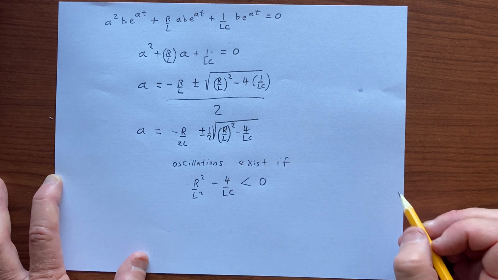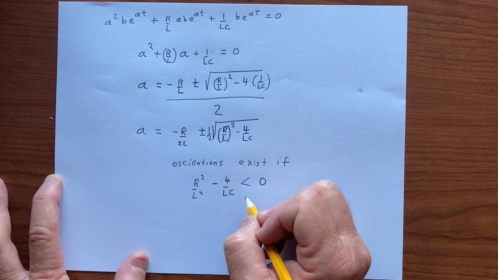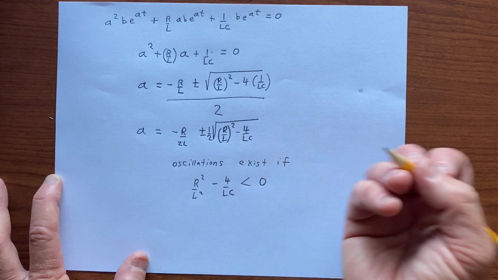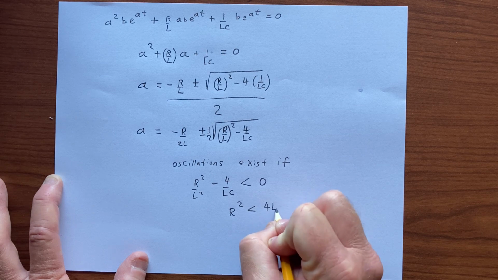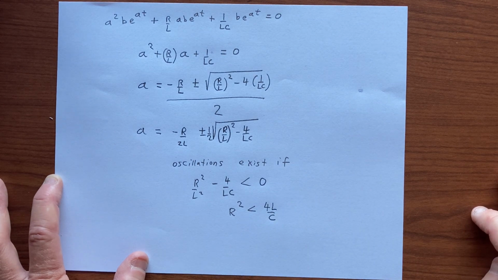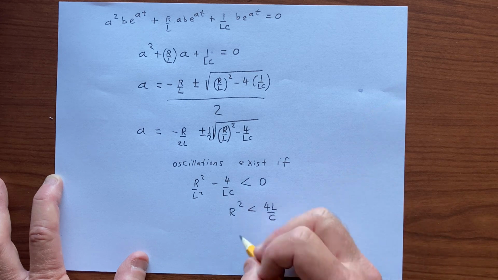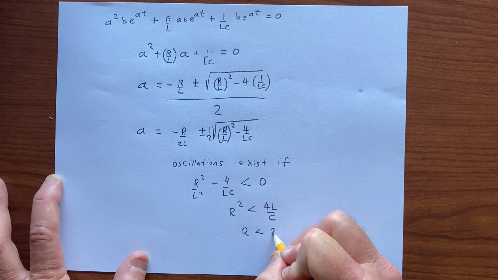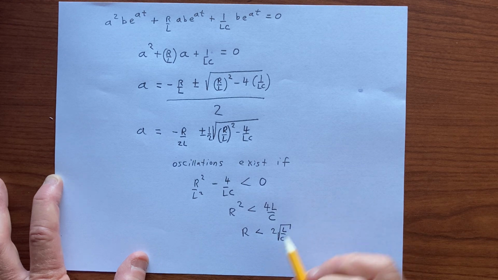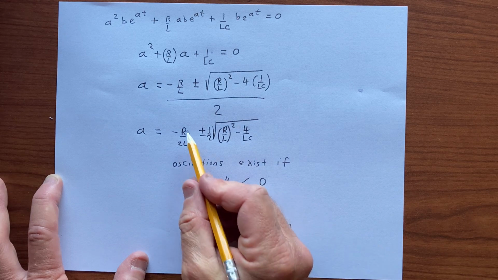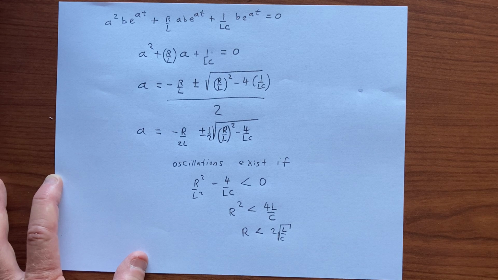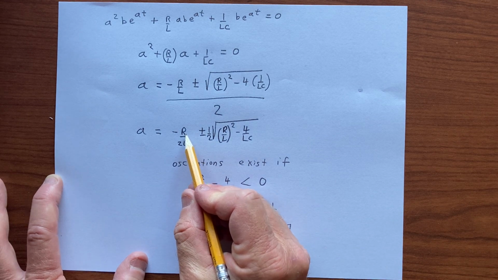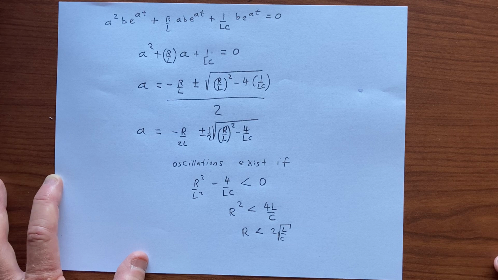And the condition on that is, well, we'll bring this to the other side and take the square root. We can write it as r squared has to be less than 4l over c, and we can take the square root of that. So r is less than 2 times the square root of l over c. If this is true, if the resistance is small enough, you'll get oscillations. But this term never goes away. So it's not possible to get rid of the exponential decay. Once you have a resistor, R not equal to 0, you can't get rid of exponential decay.